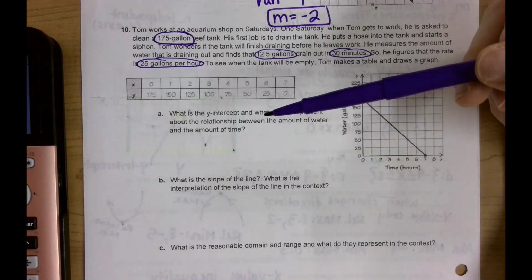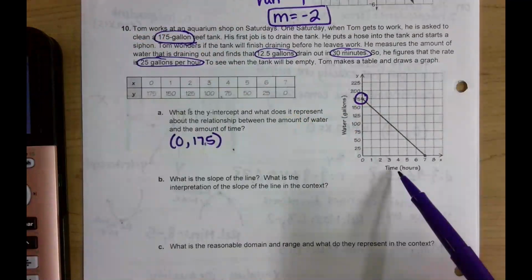So what is the y-intercept and what does it represent? So y-intercept, remember where it crosses this y-axis here. So that would be at 0, 175. And time in hours, we have water, gallons.